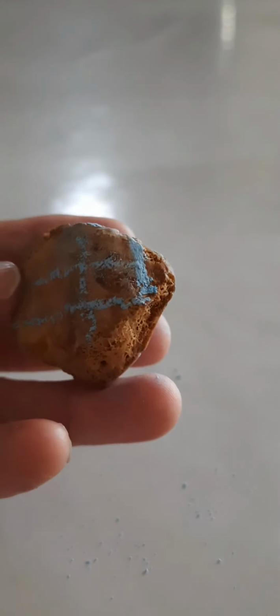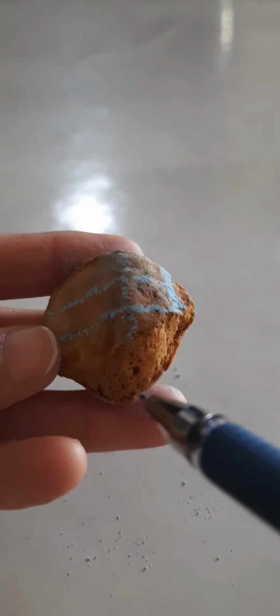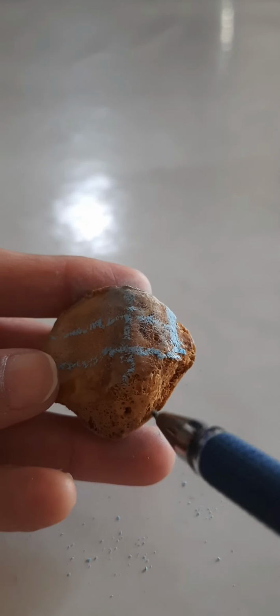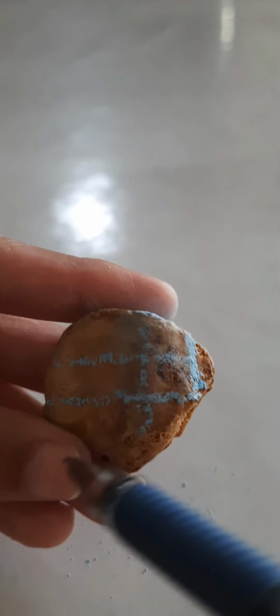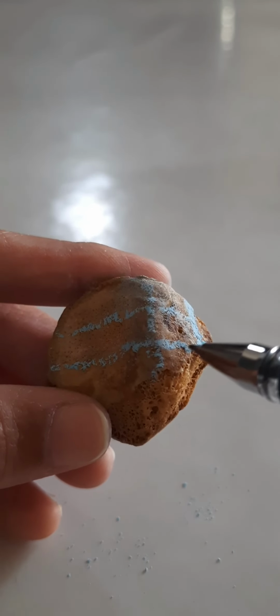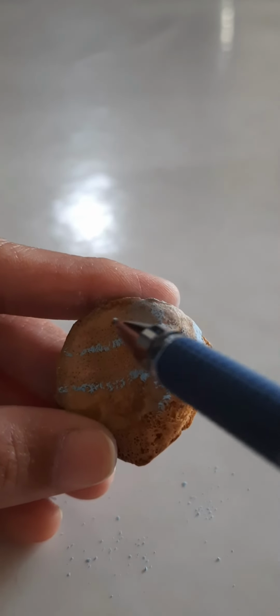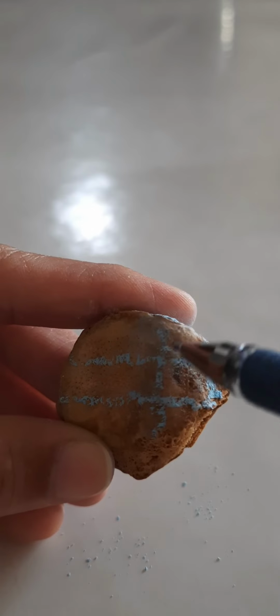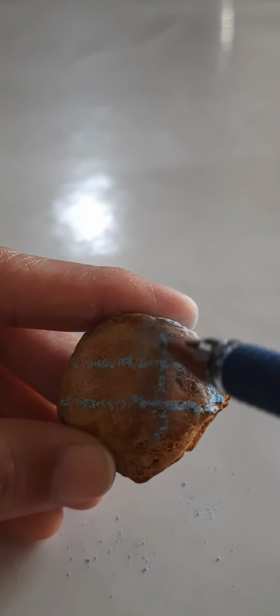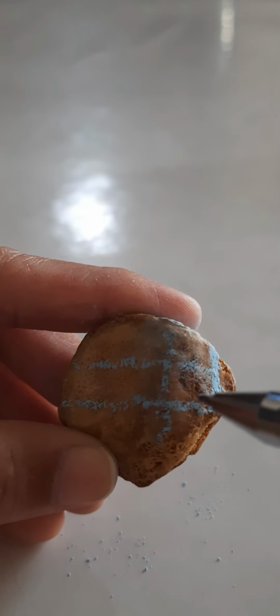Now let's see the posterior surface. The posterior part of the apex is non-articular, whereas the upper 3/4 part of the posterior surface is articular and smooth. As we have already discussed, it is divided into a larger lateral part and a smaller medial part by this vertical prominent ridge.